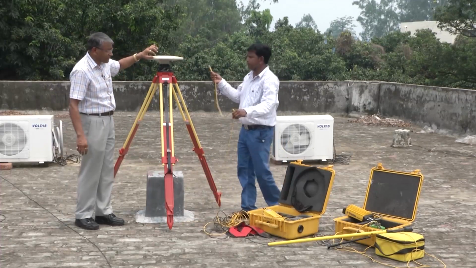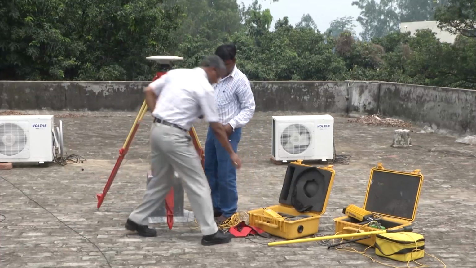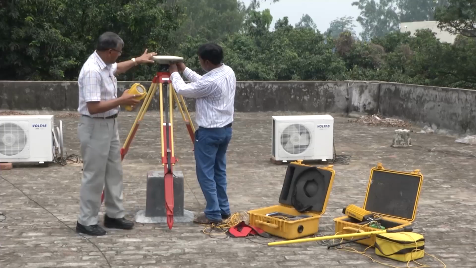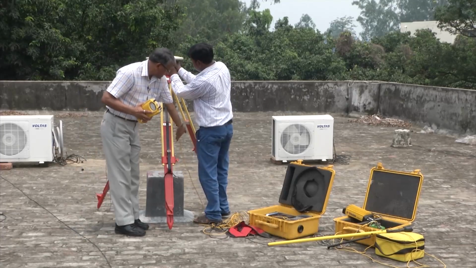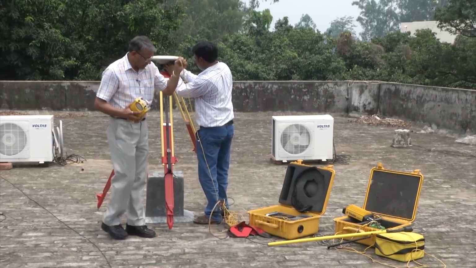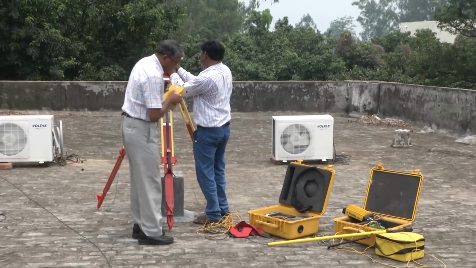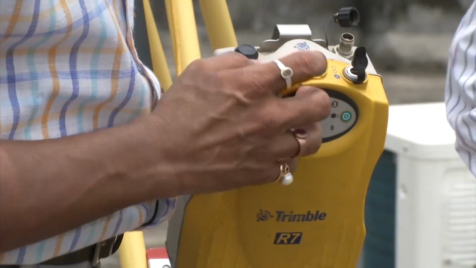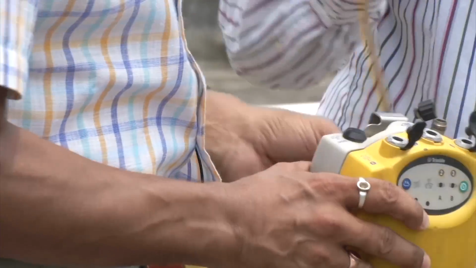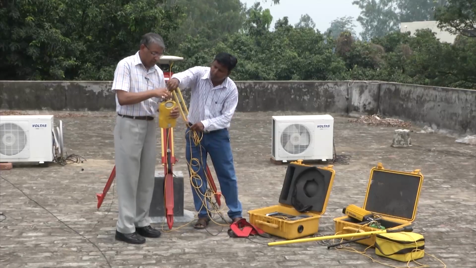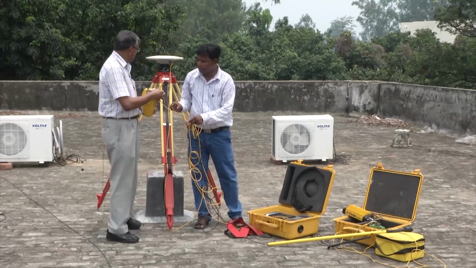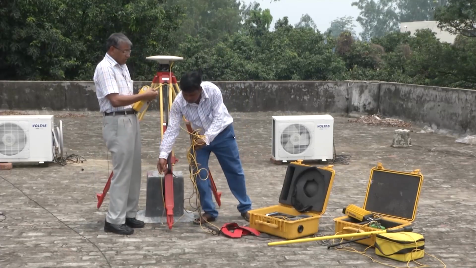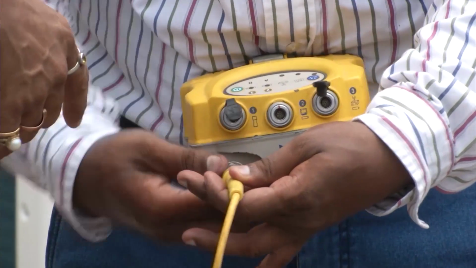Now we will connect our antenna with the GPS receiver. This antenna will be connected using this connector to this receiver. In this receiver there is a symbol where it will be easily understood where you have to connect it. There is a symbol of GPS, because this antenna will receive the GPS signal. So now it is connected.